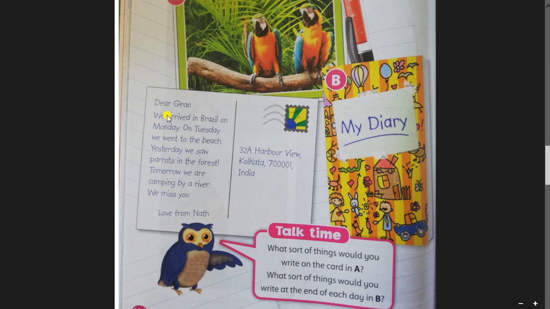I'm going to read this one. Dear Gran, we arrived in Brazil on Monday. On Tuesday we went to the beach. Yesterday we saw parrots in the forest. Tomorrow we are camping by a river. We miss you. Love from Nat. And on this side here is the address.